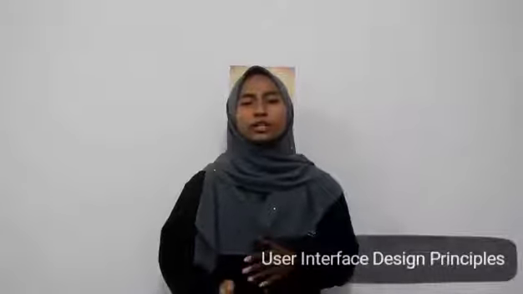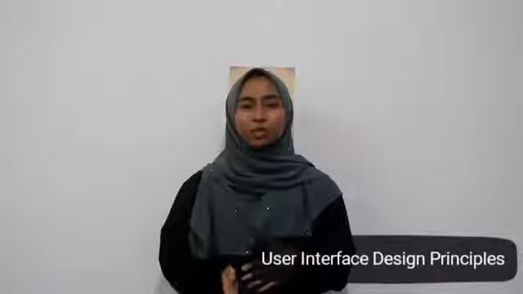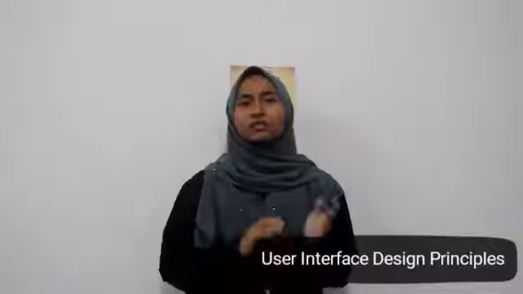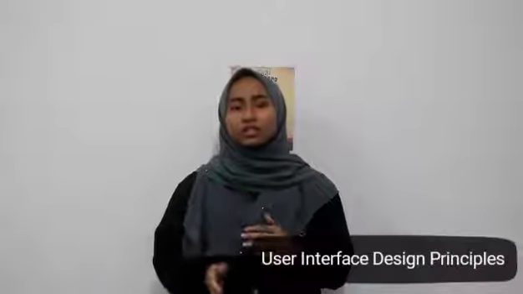Now I will explain about the user interface design principle. The user interface is everything designed into an information device with which a person may interact. The first UI principle is minimal surprise.